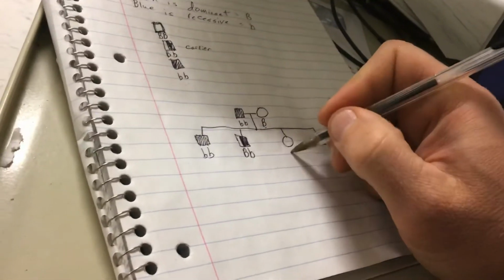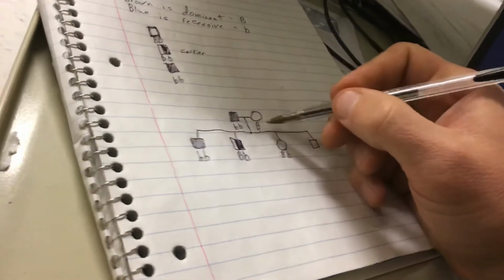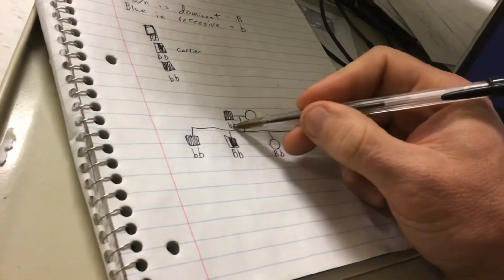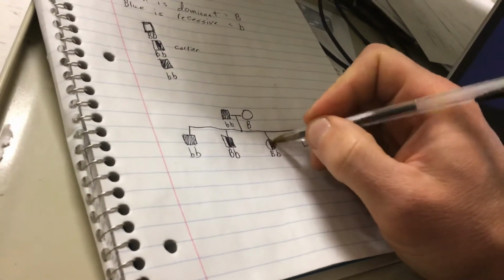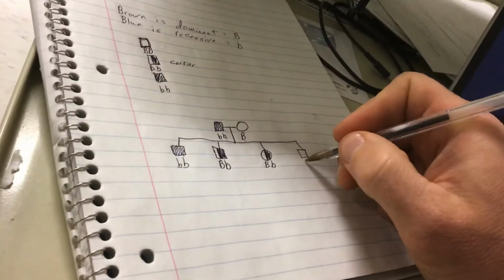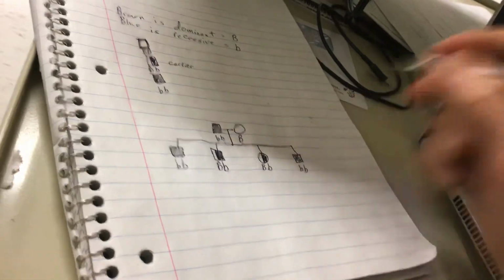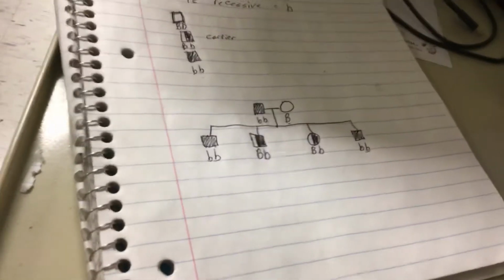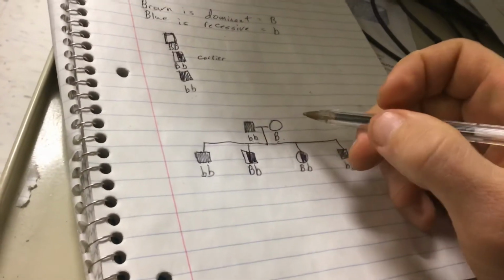My sister also has brown eyes. So she would be the same because she got the big B from my mom and one of the little b's from my dad. My little brother has blue eyes. So he'd be little b, all the way shaded. So now judging by this, what would you say the second letter for my mom is?